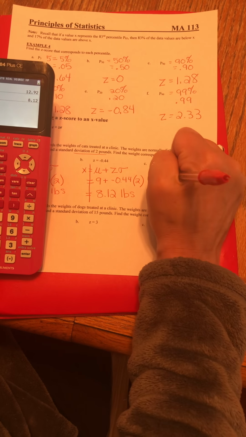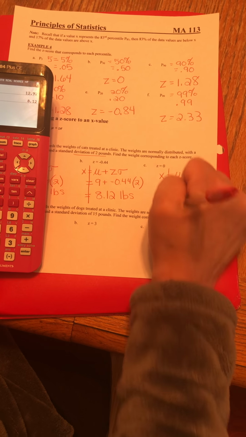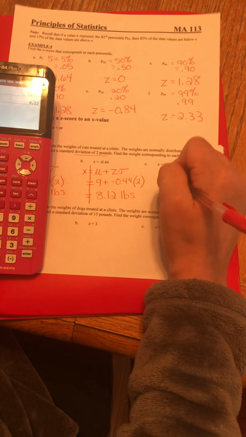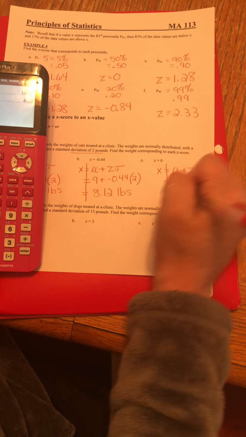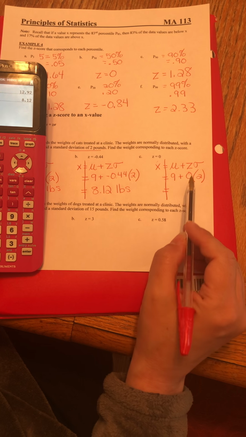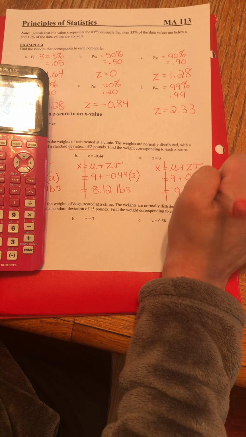And my next one, X equals mu plus z sigma. The mu is 9, the z is 0, the sigma is the standard deviation which is 2. We should be able to do this one in our head. 0 times 2 is 0. 9 plus 0 is 9 pounds.